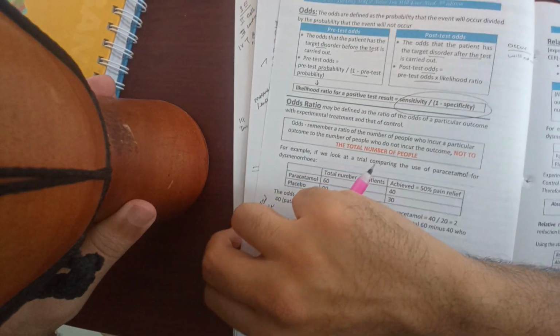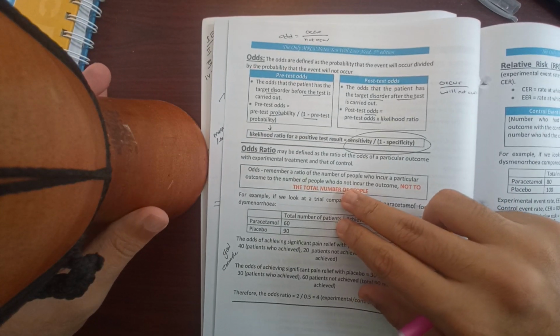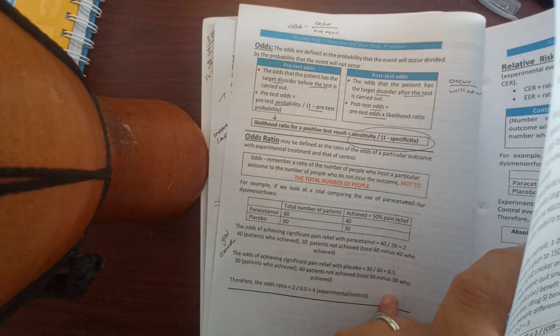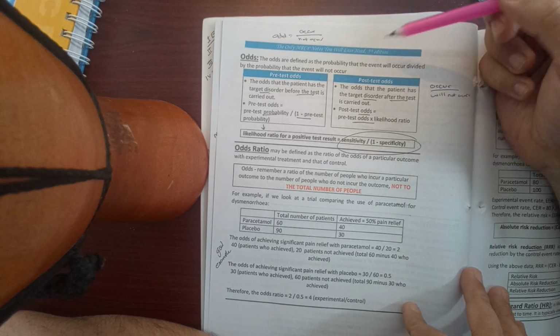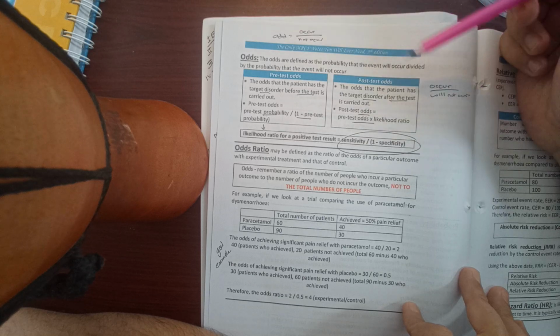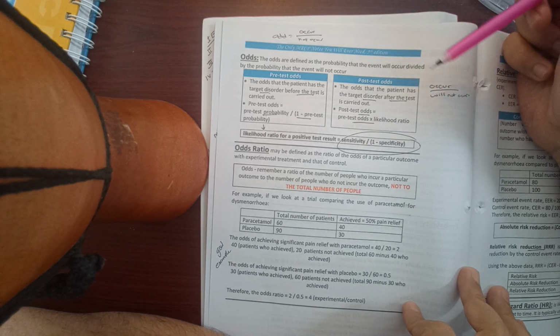So coming to the topic now, odds. Odds are defined as the probability that an event will occur divided by the probability that an event will not occur. So occur versus not occur. What are the odds that this will happen? That's how you say it.